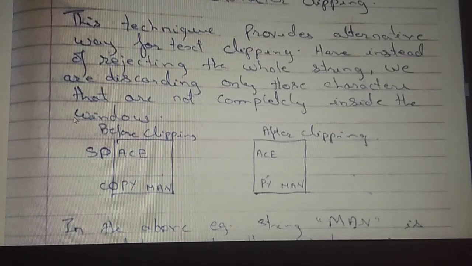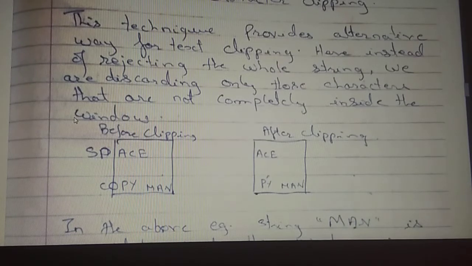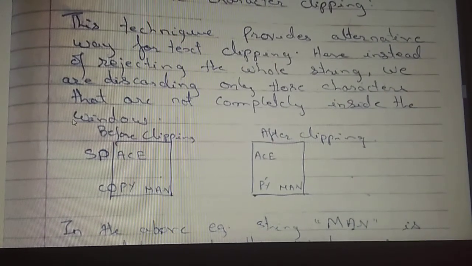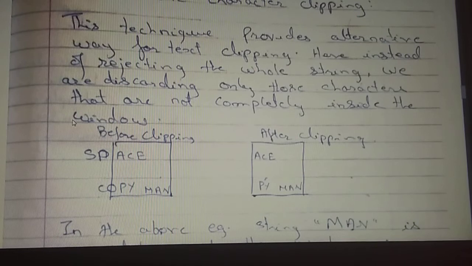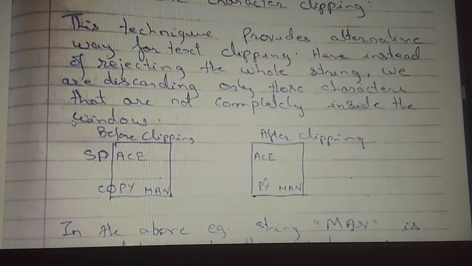Now next is copy. The character C is completely outside and characters P and Y are completely inside, but character O is partially outside and partially inside. So what we'll do, we will clip both C and O, as the rule is we'll clip that character which overlaps or is lying completely outside, right? So after clipping we'll get ACE, PY and MAN inside the window, which will be displayed properly.